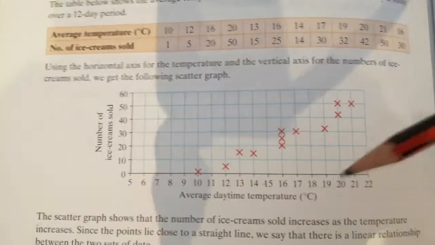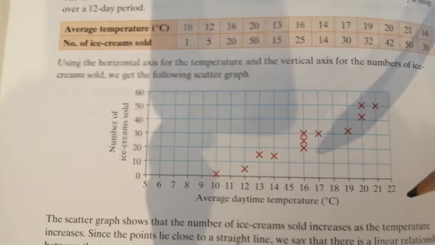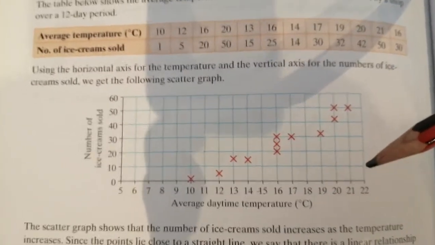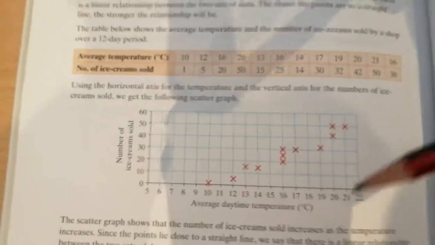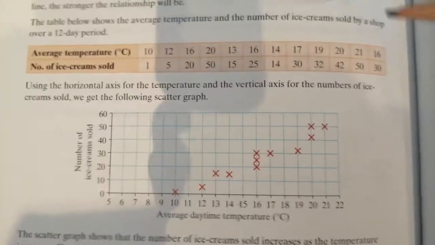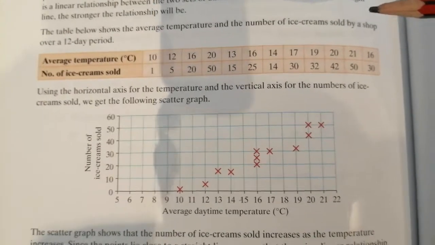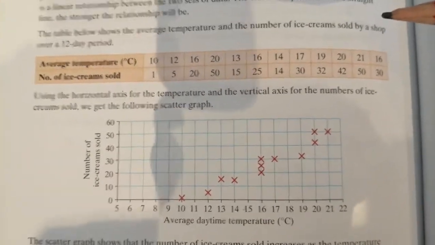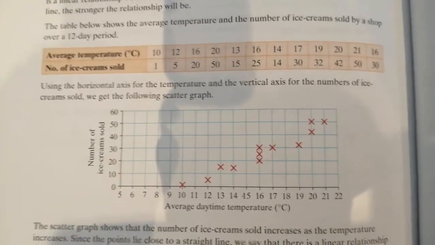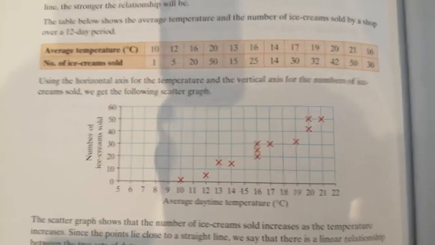But when it comes to scatter diagrams, just because there's a correlation or a link between two pieces of data does not mean necessarily that one causes the other. In the other example we talked about, where the more cigarettes you smoke, the shorter your life, there would be a causal link between the number of cigarettes you smoke and how long you live.